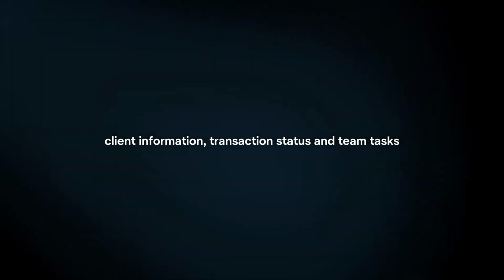Create a board. Start by creating a new board specifically for real estate management. Customize the board structure to include columns for property listings, client information, transaction status, and team tasks.